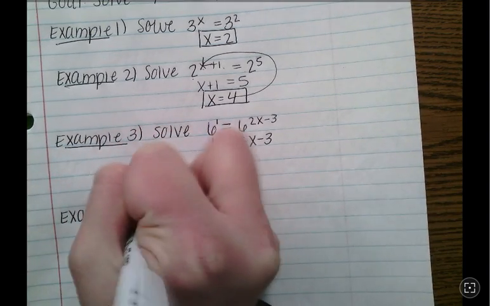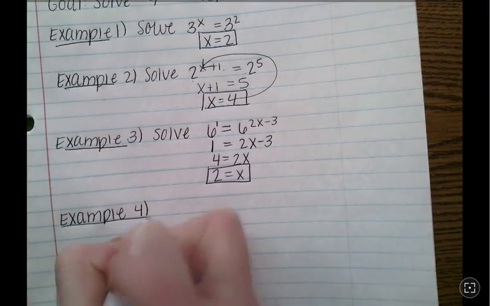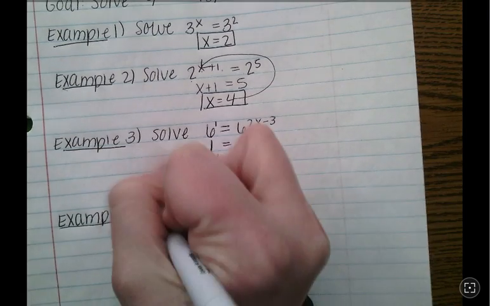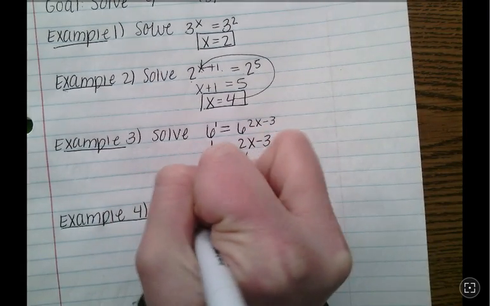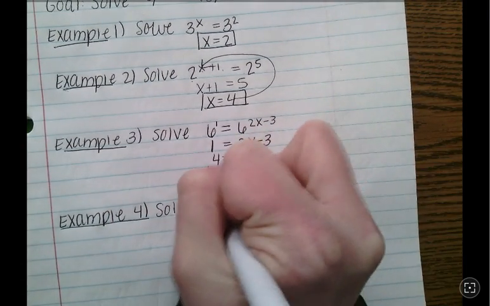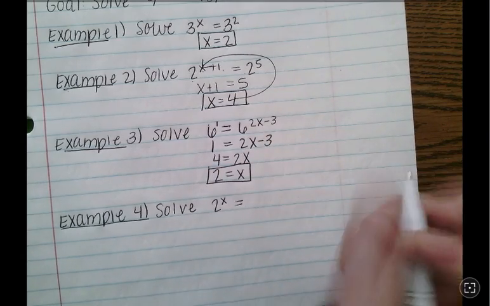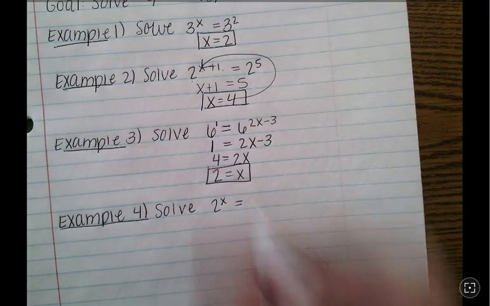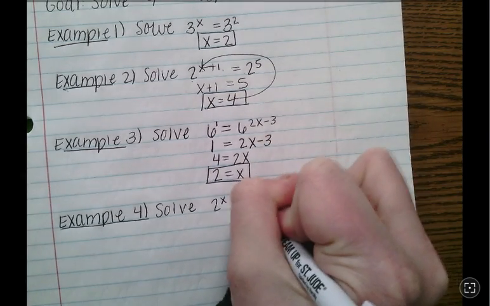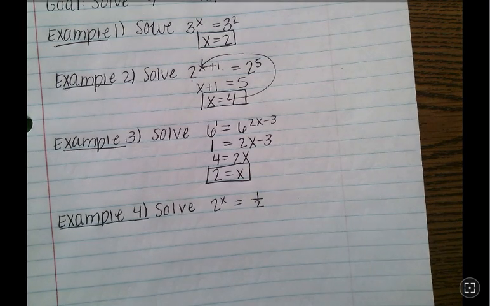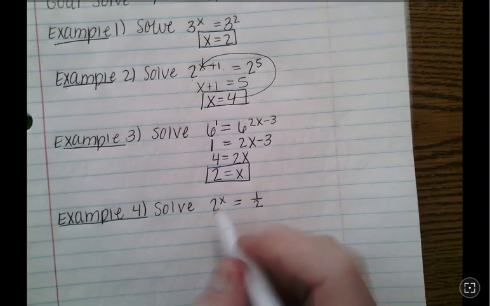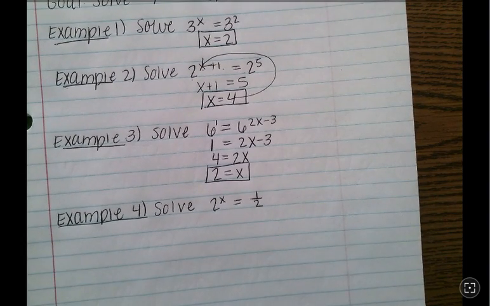All right, example 4. Okay, let's look at a situation that looks like this. What if I said solve 2 to the power of x equals 1/2? The first thing you have to realize is there's only one exponent, okay? But then you also have to think about, well, now there's a fraction, okay? So I want to know 2 to what power would get us to 1/2.